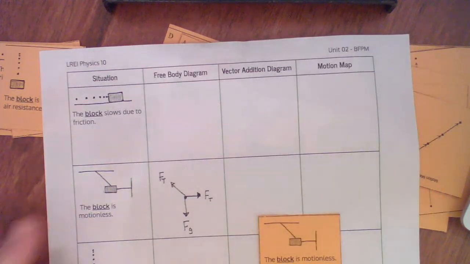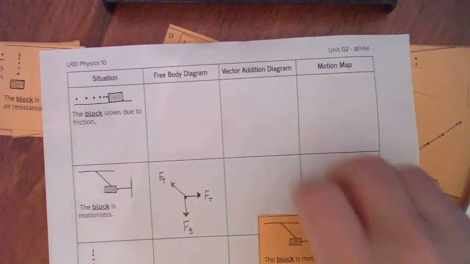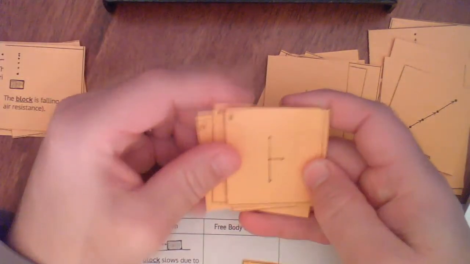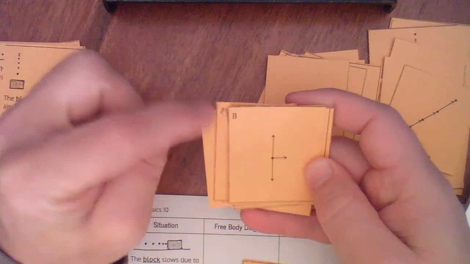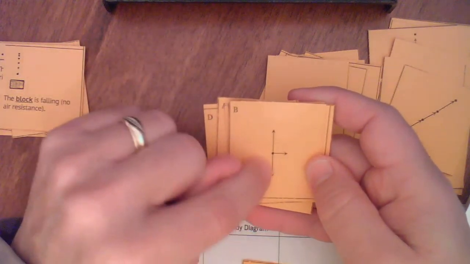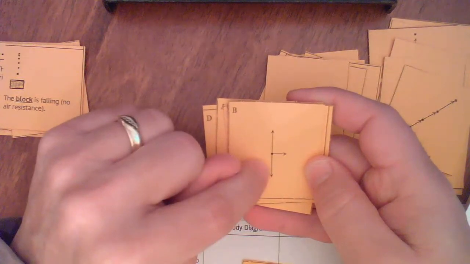So let's see if I can find that free body diagram out of the pile. So these are my choices. Now I'm going to go through kind of what I see here. So always keep the letter up in the corner. This way you've got it oriented the correct way. So they're all going to have an arrow down, so that's going to be a force of gravity.